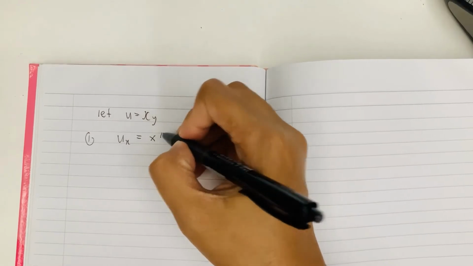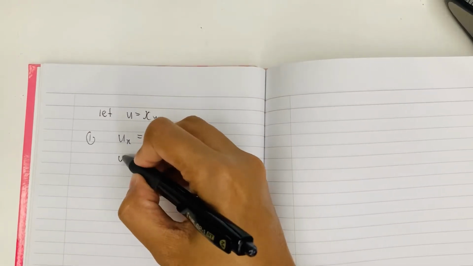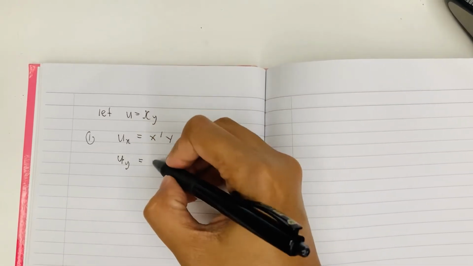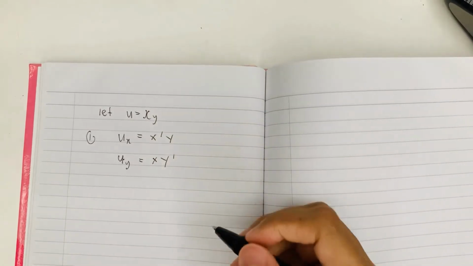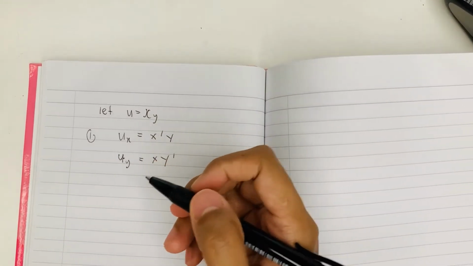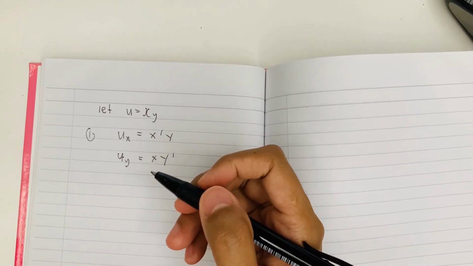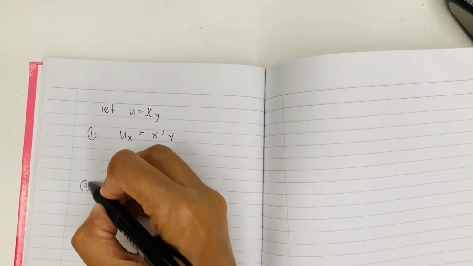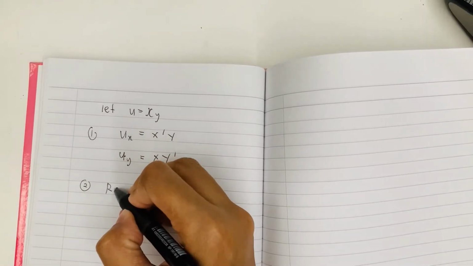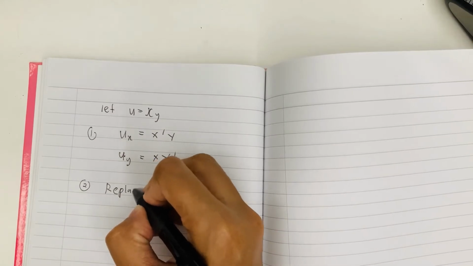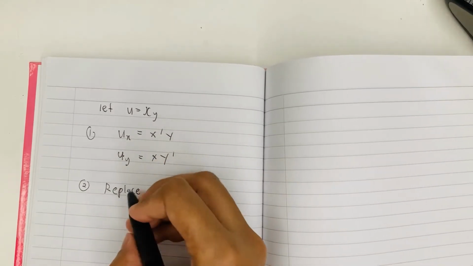You're going to differentiate with respect to x and with respect to y. Once we did that, we're going to replace it back into the original equation, which you already saw in the earlier example.